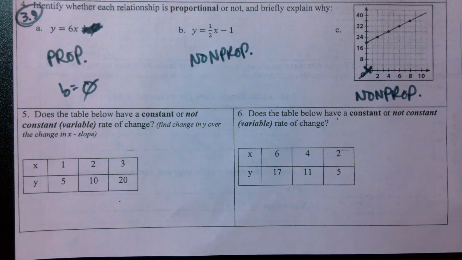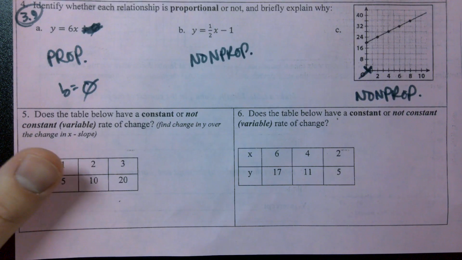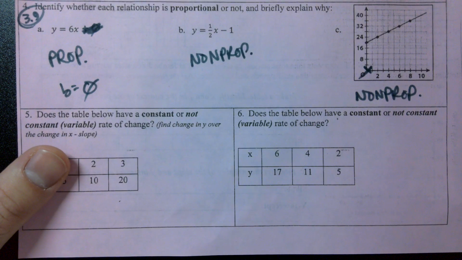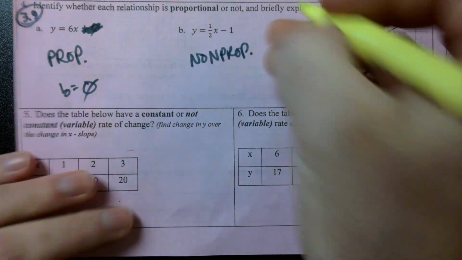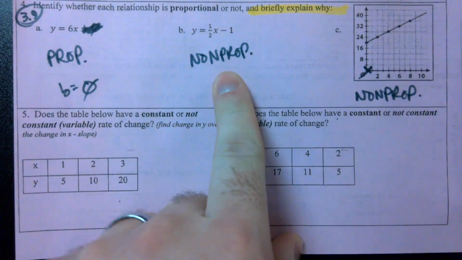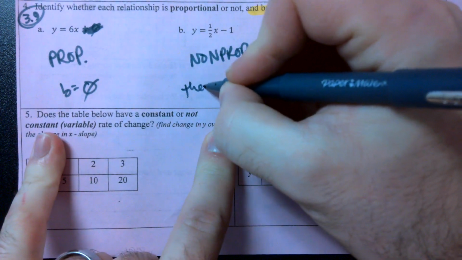For the test, what would you want us to write when it says briefly explain why? Oh, yeah. Good question. I didn't even read that. See? Even I can do it. I didn't even read the whole problem. How do we know that the second one is non-proportional? Because there is a B value.